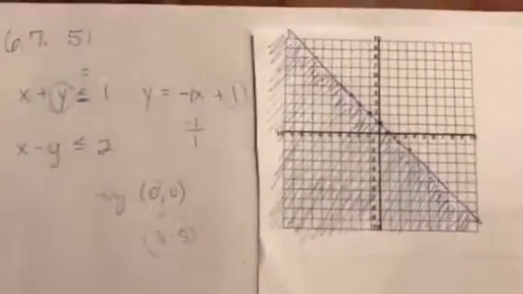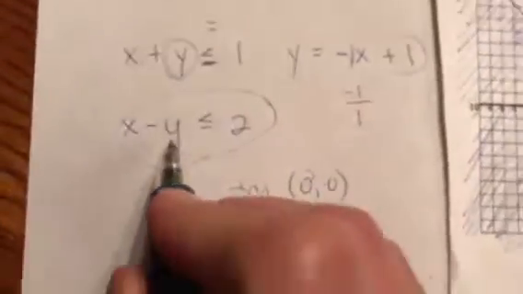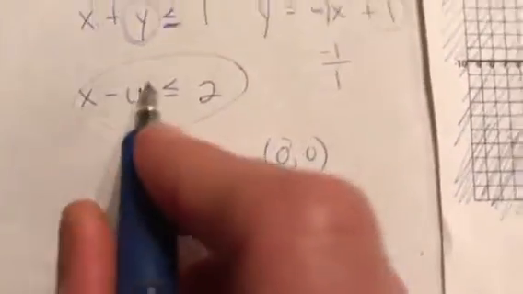So that's that. We're going to do it kind of halfway neat. Now I'm going to graph this one. Remember, I like to keep the y on the left. So what I'm going to do, this is a negative y.